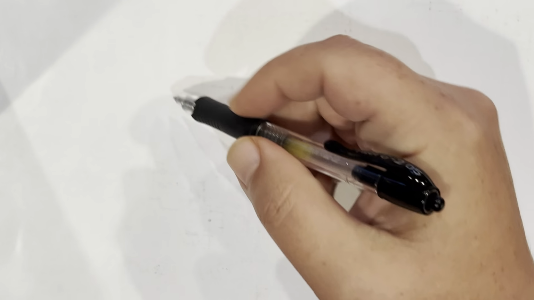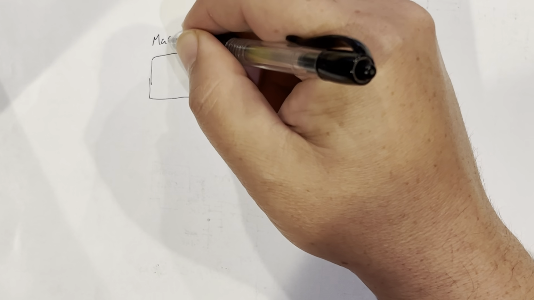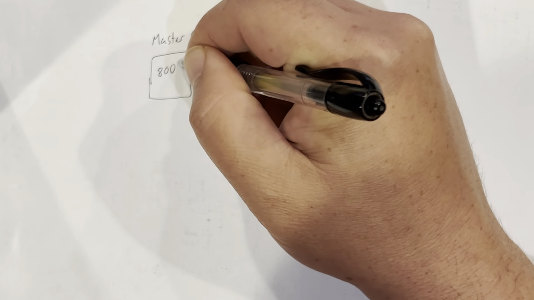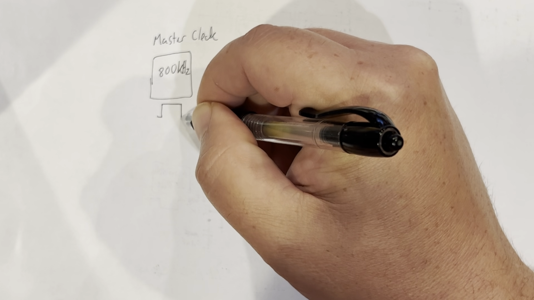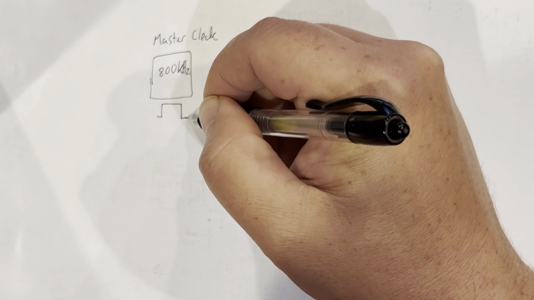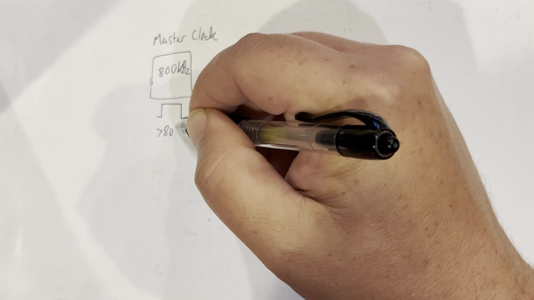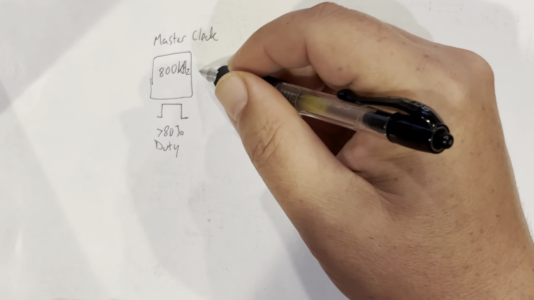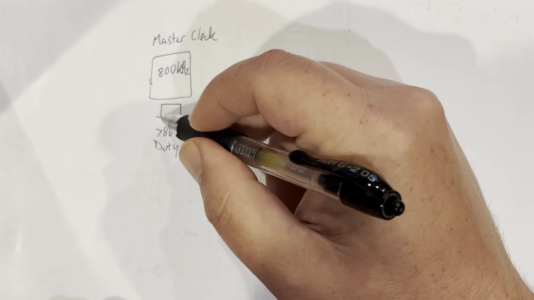So in order to design the circuit properly, you need the master clock, which once again is operating at 800 kilohertz, and it's providing a relatively long duty cycle, at least 80%. And I explained that in the last video because when you AND this with the low and high pulses, you want it to encompass at least the entire duration of the high pulse.